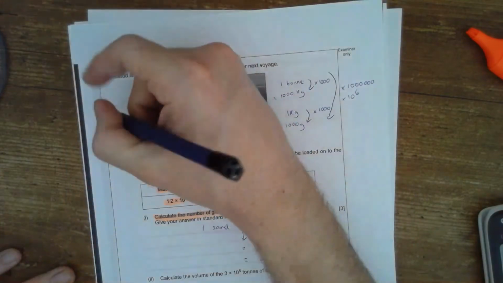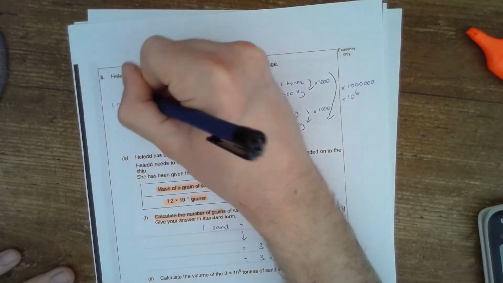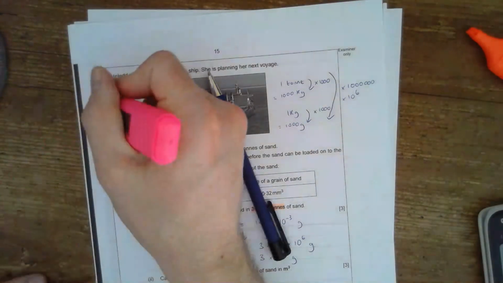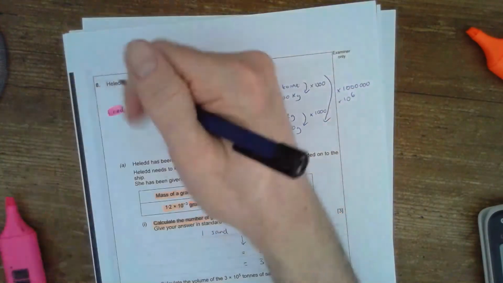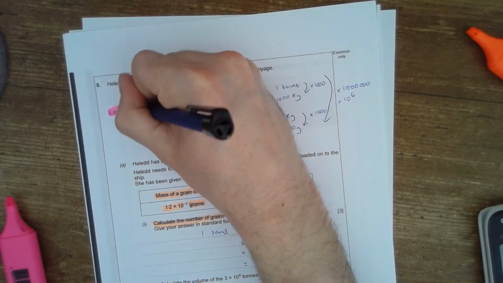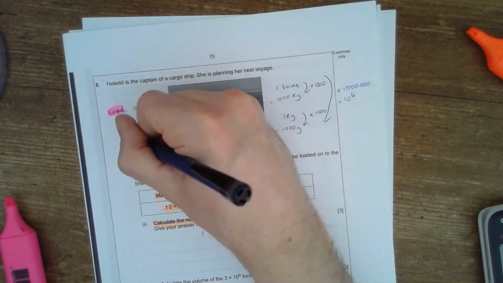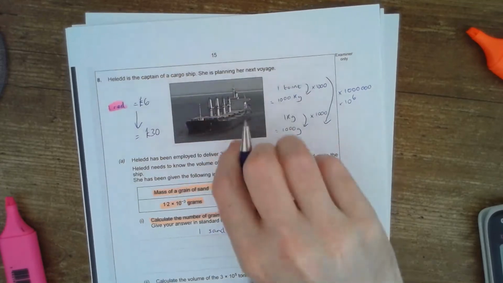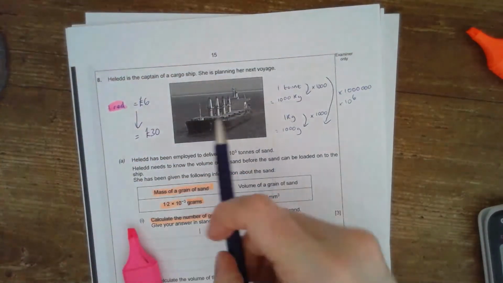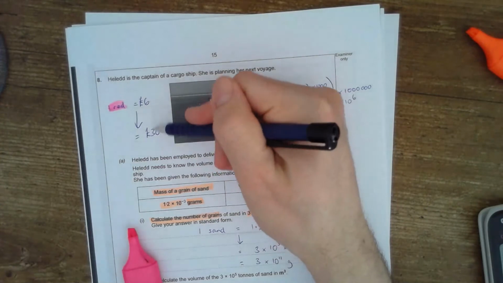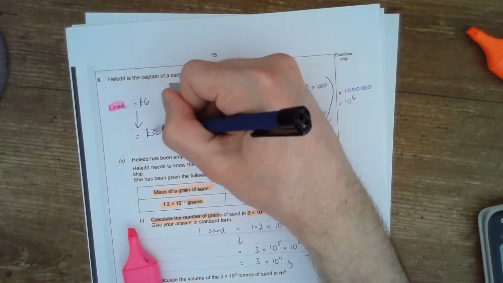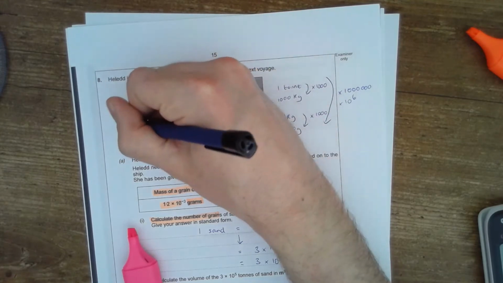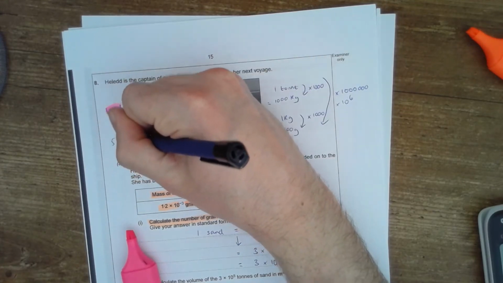Now, put it this way. If I told you that one red highlighter, this thing here, is equal to £6, and I'd spent £30 on these red highlighters, okay? You'd say, how many highlighters did I get for that 30? You'd say, how many 6s fit into that? You'd do 30 divided by 6 and say, 5 times. So that must be 5 red highlighters cost that much.